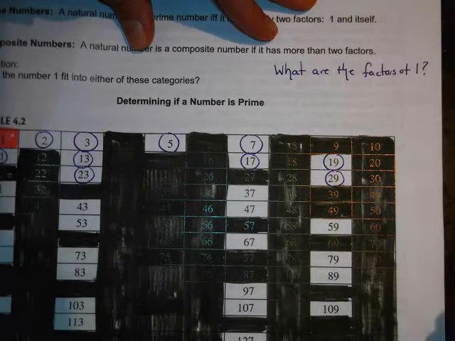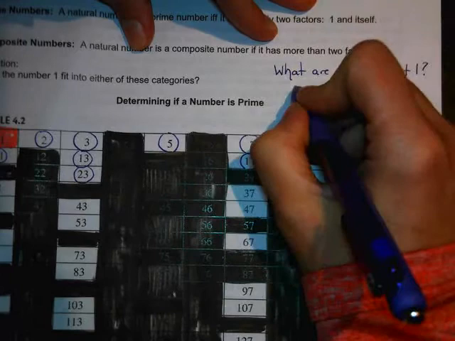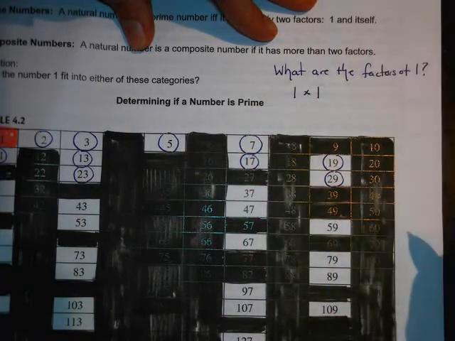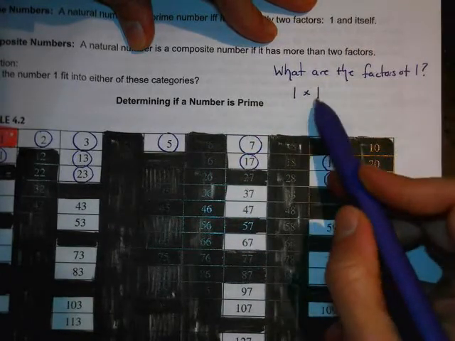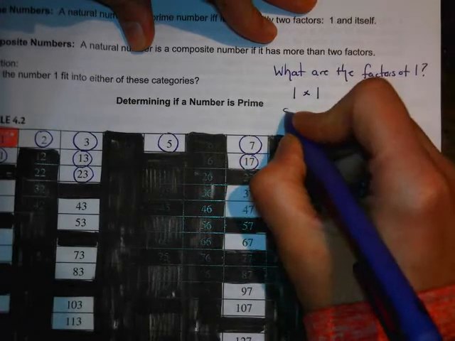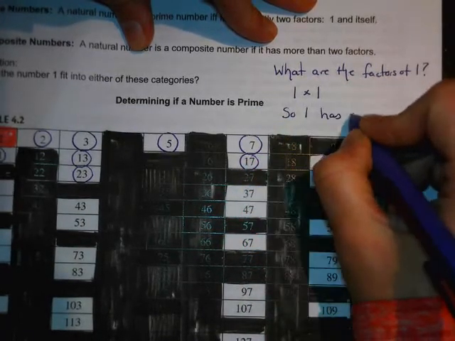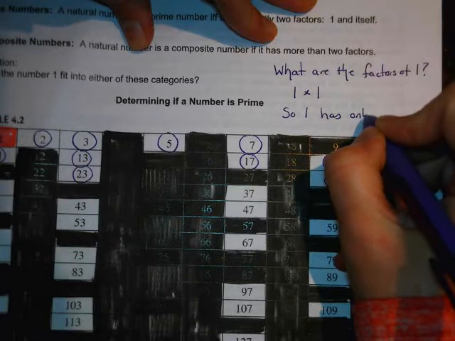The only one that you can think of is 1 times 1, but they're the same number. So 1 has only one factor.